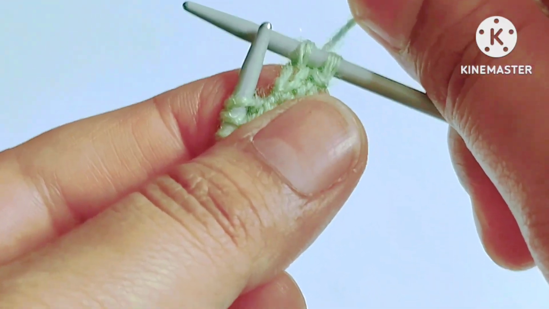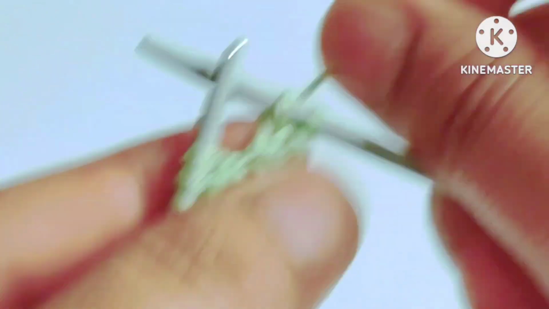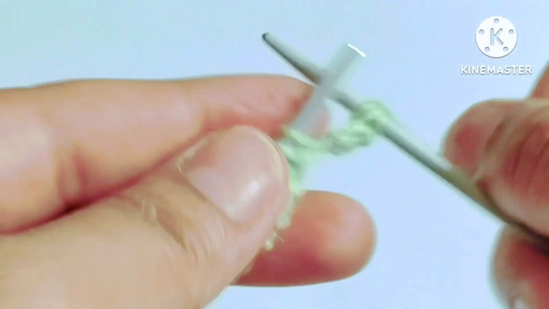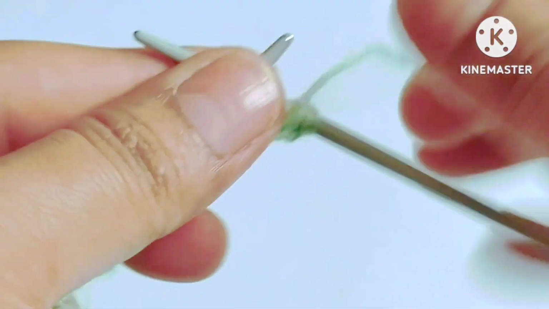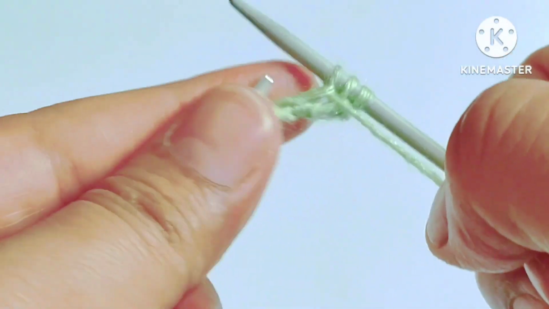We will repeat this pattern in the whole row.